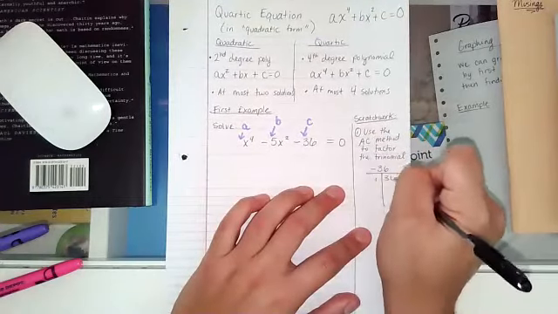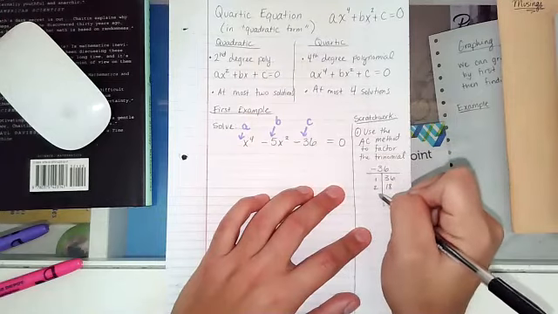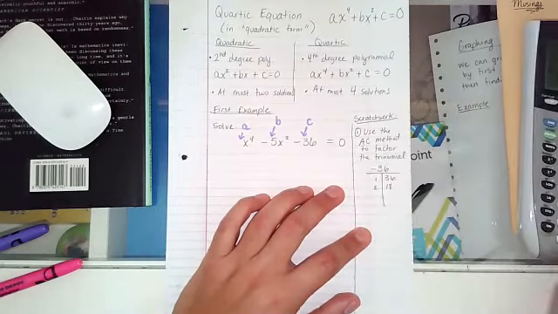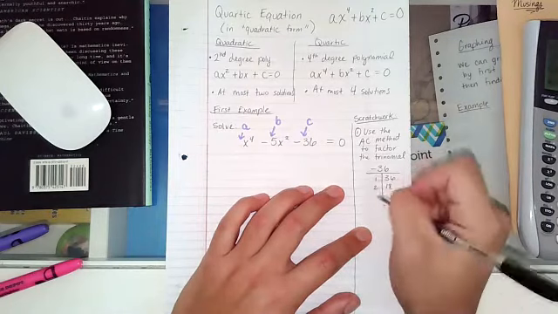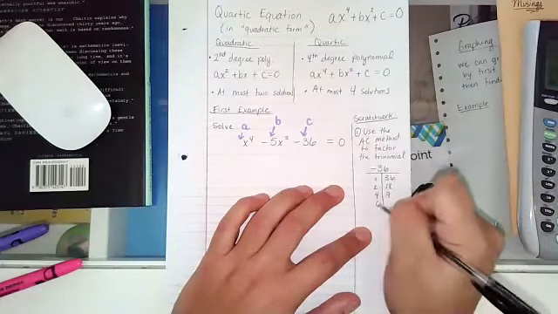So 1 and 36, 2 and 18, 3 and something. Is it 3 and 13? No, that would be 39. So 4 and 9, 6 and 6.